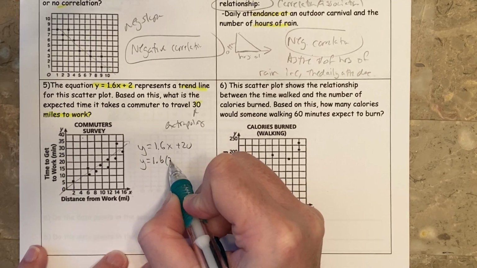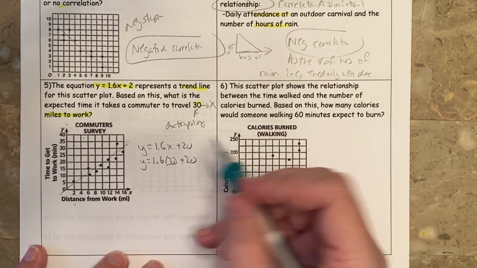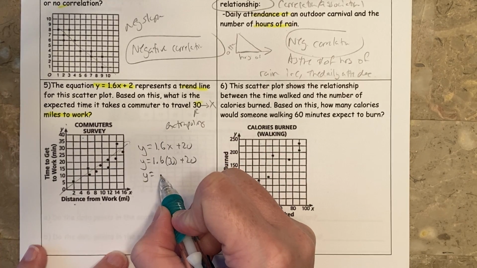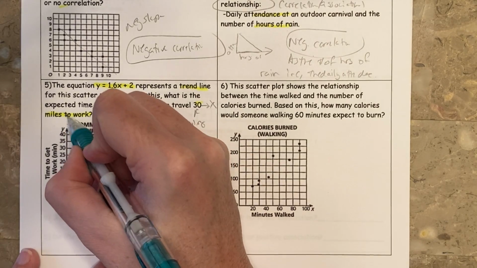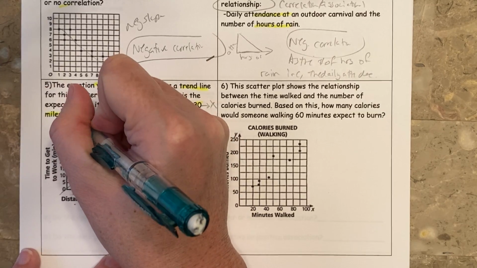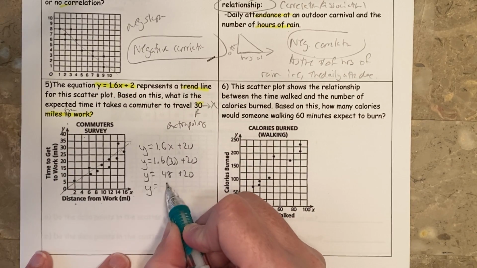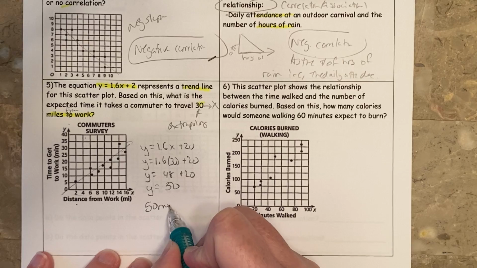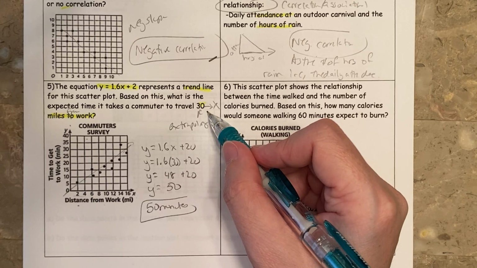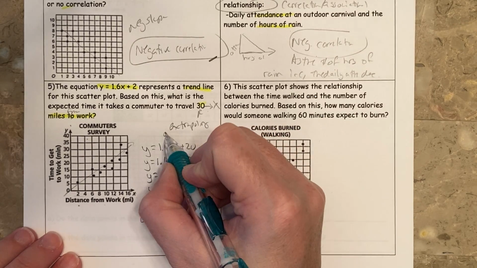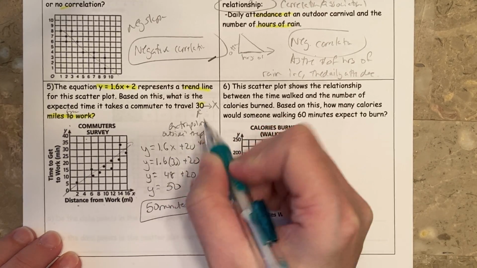So we're going to have to use that equation. We want to plug in 30 for x, right? Because this is the x value. This is your distance from work, 30 miles from work. And we're going to get 48 plus 2. Actually, this should be from work, not to work. Sorry about that. That should be from work. And then when we add them together, we're going to get 50. So it's going to take 50 minutes. Okay, remember, again, 30 is extrapolating because it's outside the plotted values.